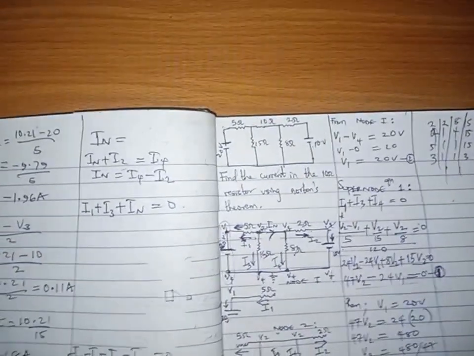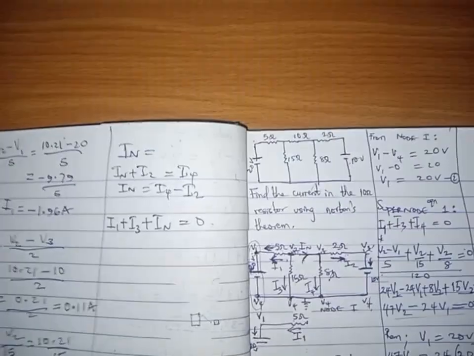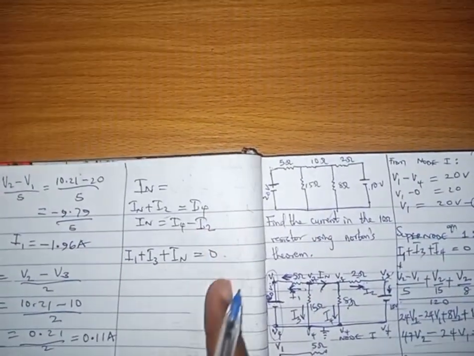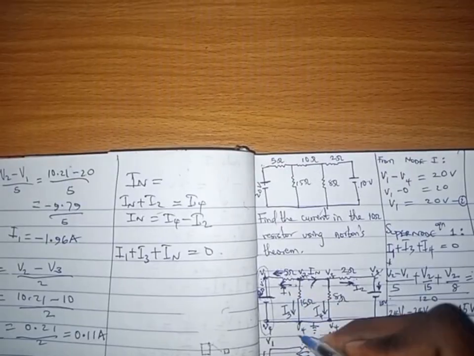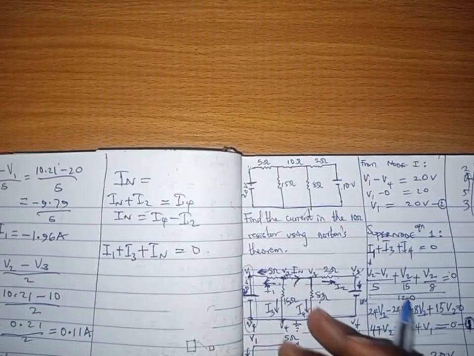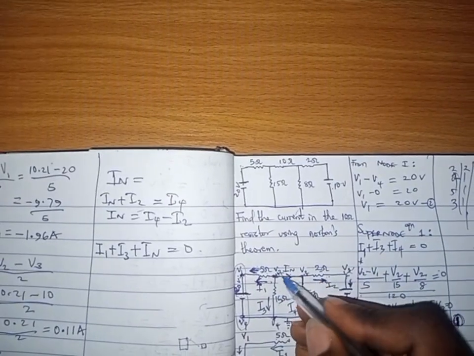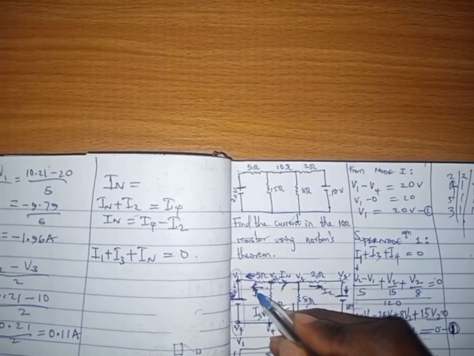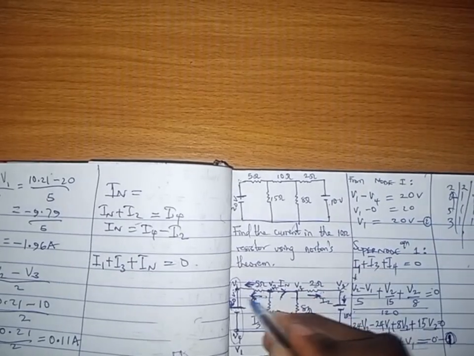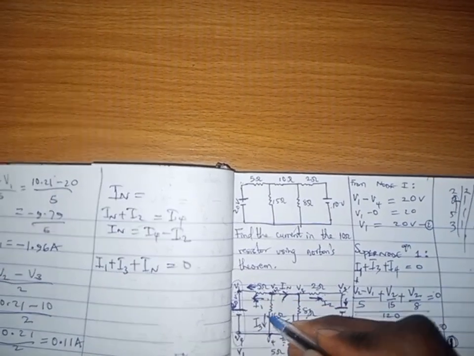So if it's equal to 0, it simply means that if I choose now to get IN from this, because all the currents are leaving, according to Kirchhoff's theorem, they sum up to zero. Since they are all leaving, this one is leaving here, this one is leaving here, this is leaving as well. So it's more like leaving, leaving, leaving.